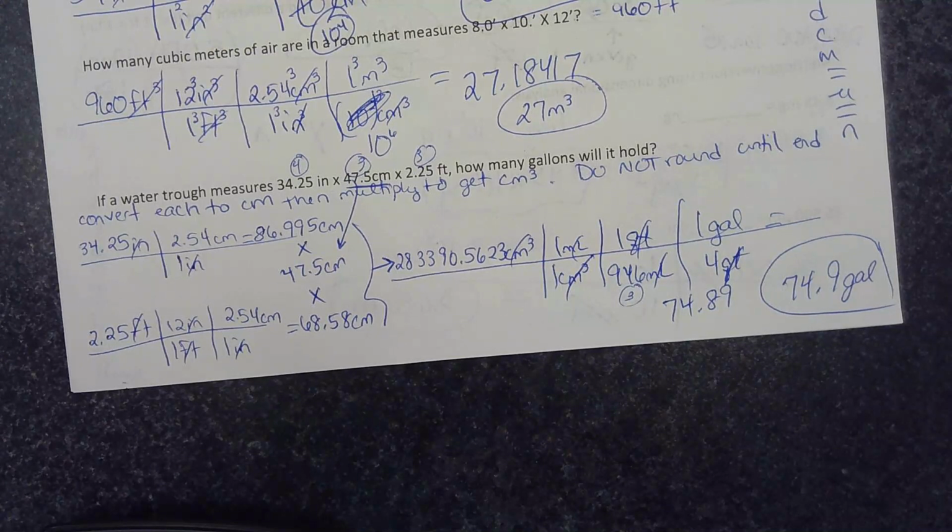All right. Did we talk about why you would want to know the volume of a water trough? Did I talk about that in here? I don't think I did. Well, this is the problem with it. Why would you want to know the volume of a water trough?